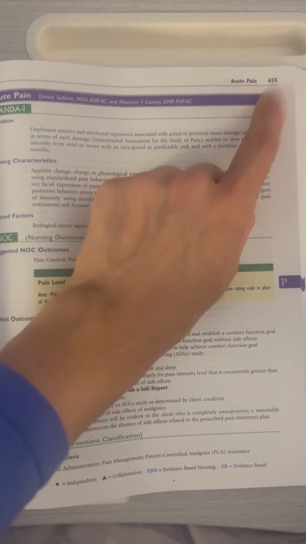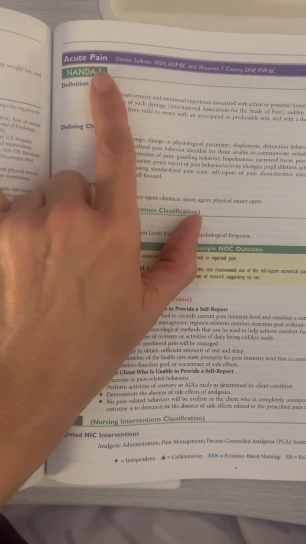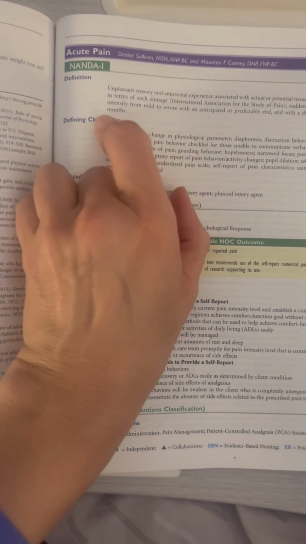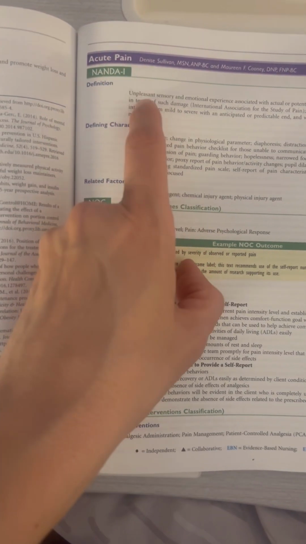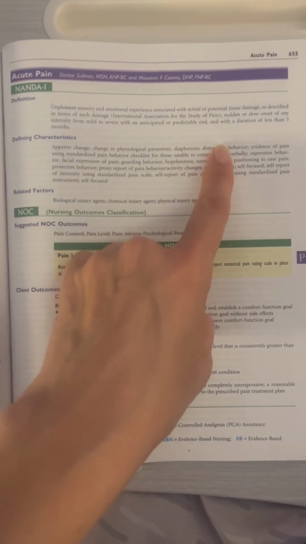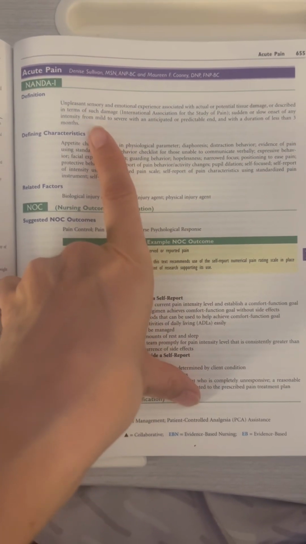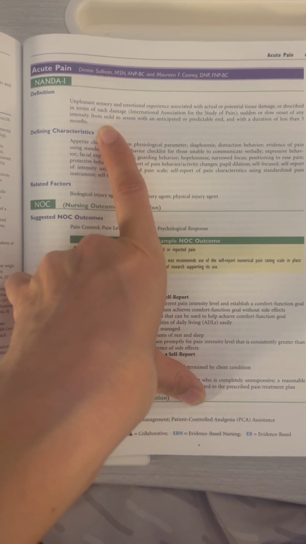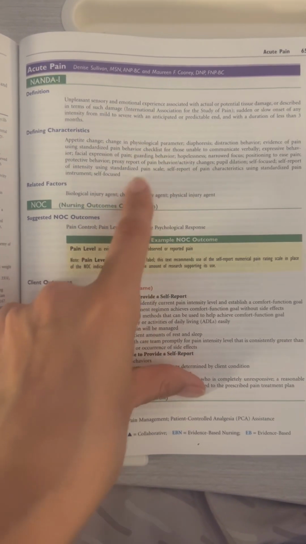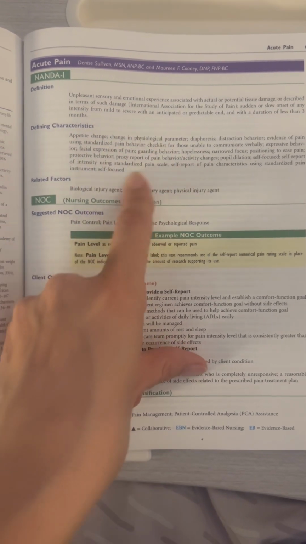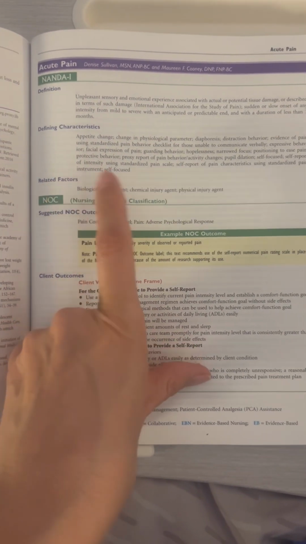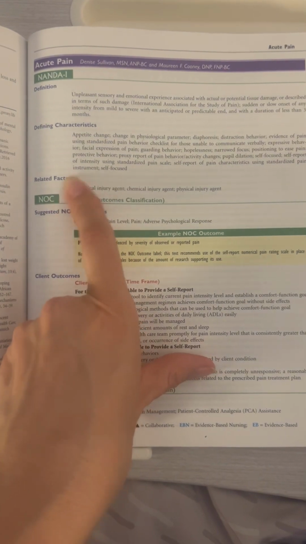Okay, so let's go to pain, acute pain. So here we are at page 655, acute pain. This first section is a description of what this NANDA describes. So you look at this, make sure that this is appropriate for your patient so that you've picked the right NANDA. These defining characteristics are going to be things you might look at for your as evidenced by. These related factors are things you're going to look at as related to.